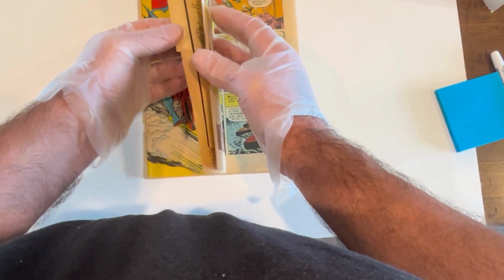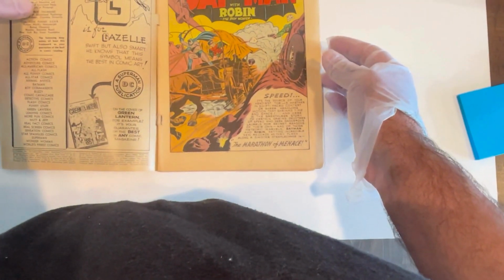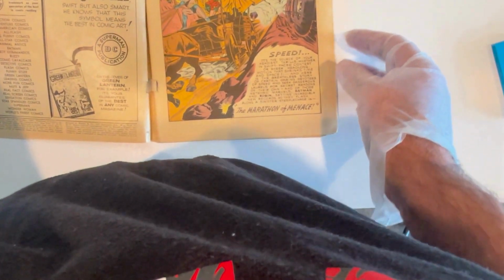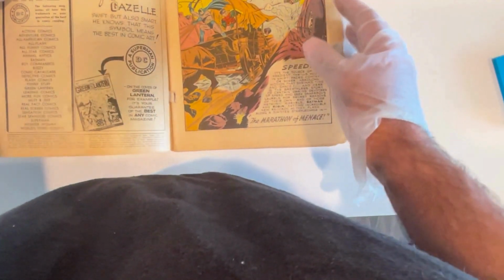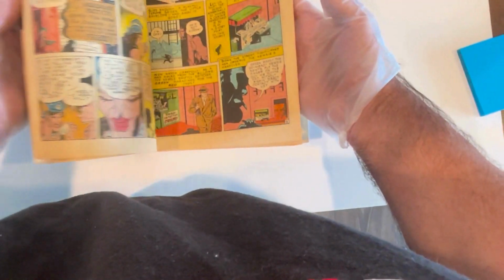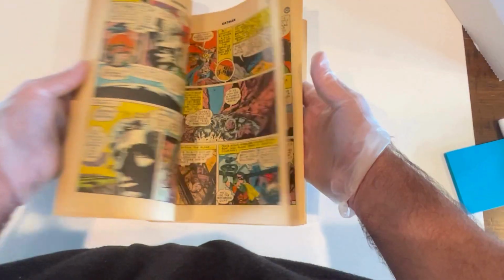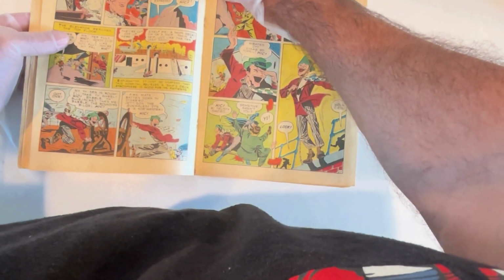Okay, we already see a tear there, and they are just barely hanging on, but the cover is under the staple. Is that attached or detached? I would say it's just barely attached. I've already flipped through this book before I put it on film, so I know that it is not missing any pieces. There is a tear here.